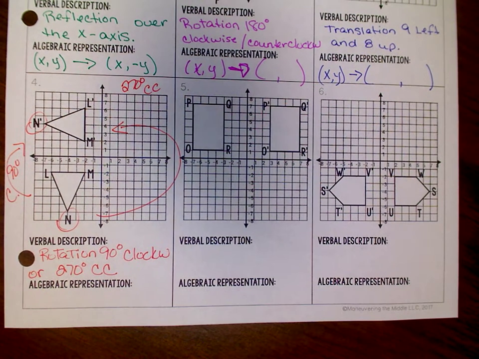I'll shorten it a little bit so you don't have to write so much. This is just a review. You're going to have a quiz tomorrow.